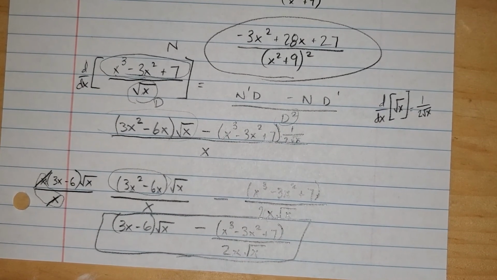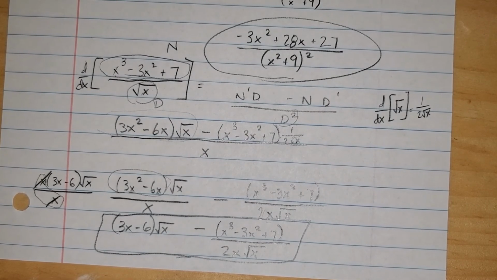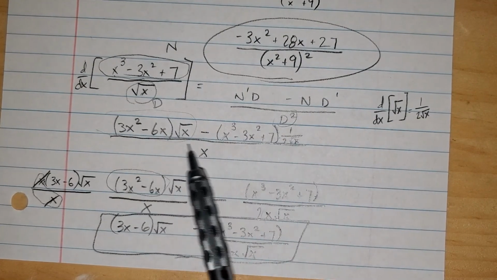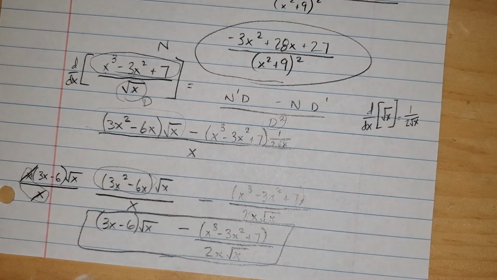Okay? So these are messy and they're ugly sometimes, but the big deal is not getting this pretty. The big deal is, can you get from here to this step here? That's the biggest part, because you found the derivative. Everything else is just really making the answer look pretty.